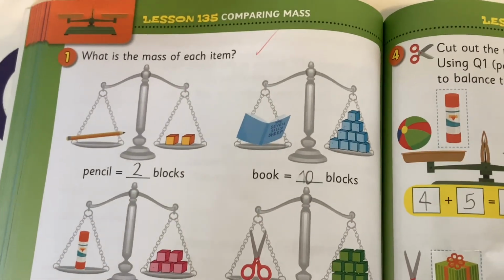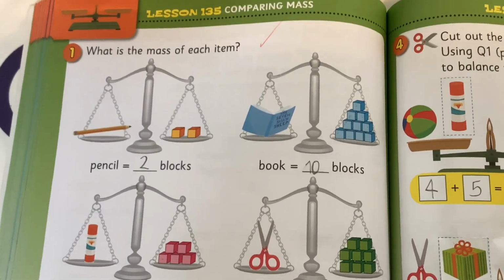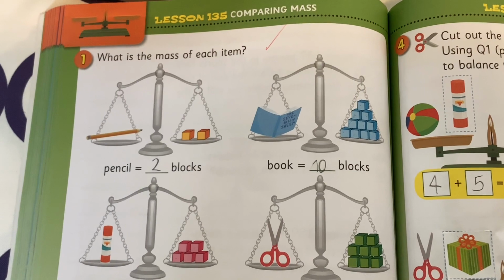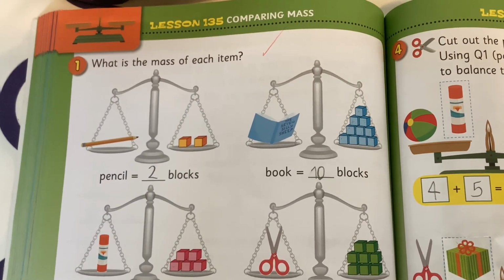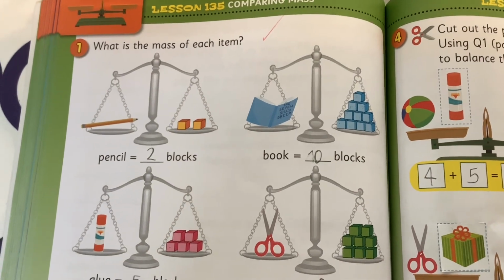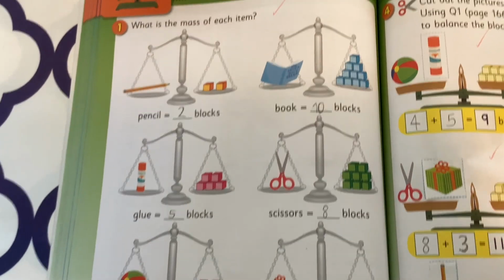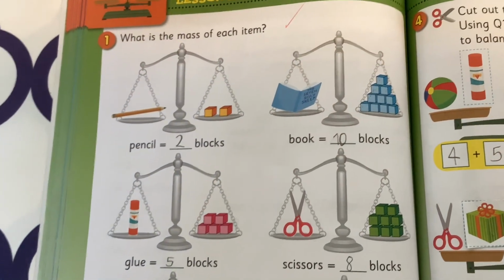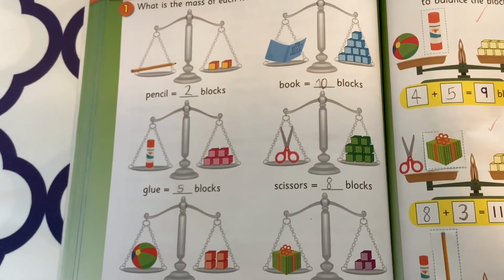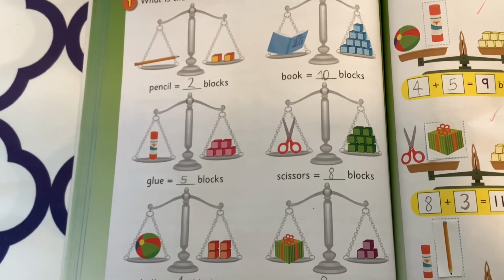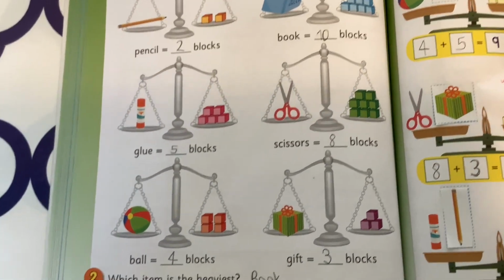I am practicing comparing mass. In this lesson, there are scales to compare how much an item weighs. In question 1, I knew how much these items weigh because I counted the blocks.